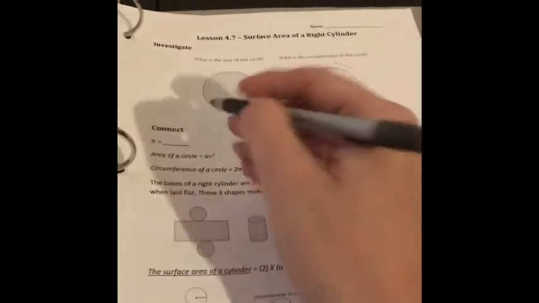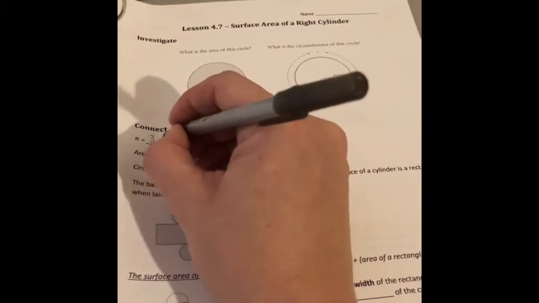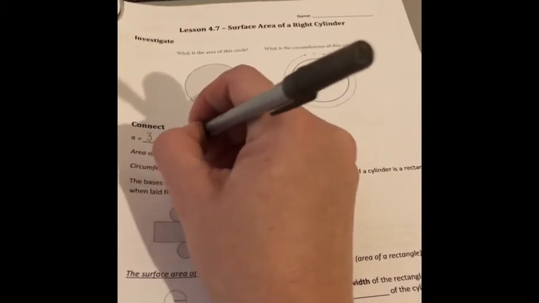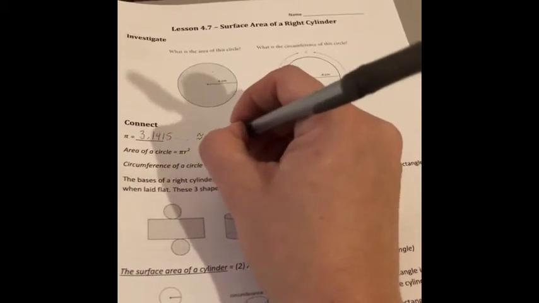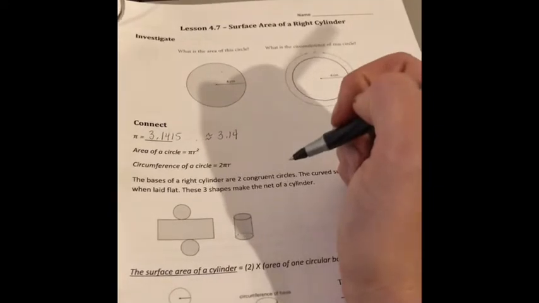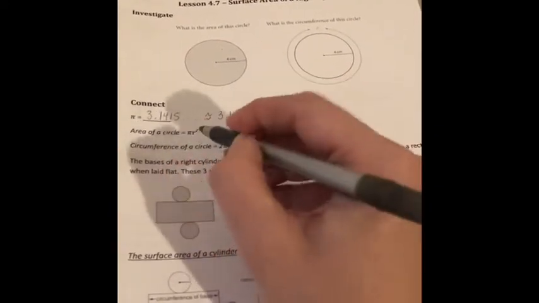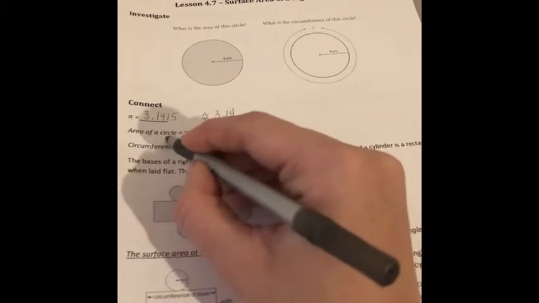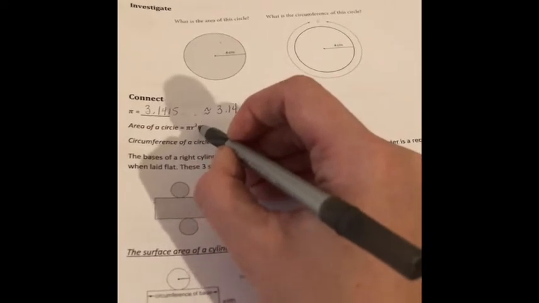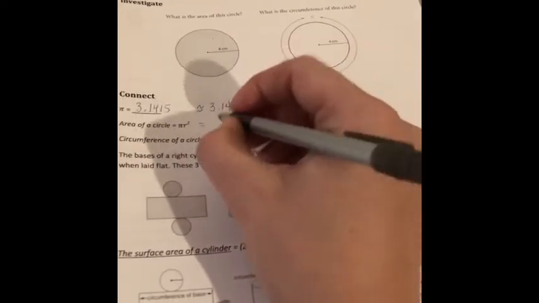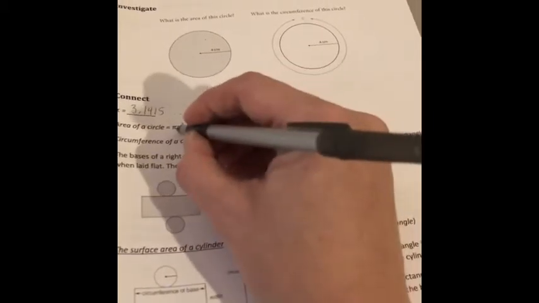So first we need to talk about pi. Pi is an unending decimal number. So it goes 3.1415, blah, blah, blah. For our purposes, we're going to say 3.14 just to make things a little bit easier. So 3.14 we'll say is pi. Area of a circle is pi r squared. So for this example here would be 3.14 multiplied by r squared.